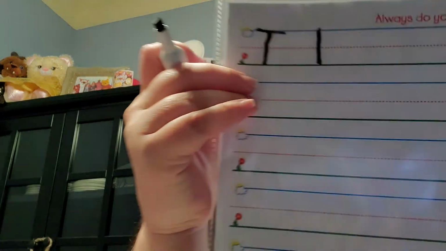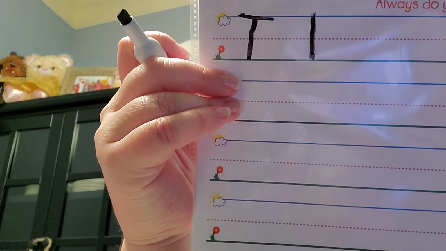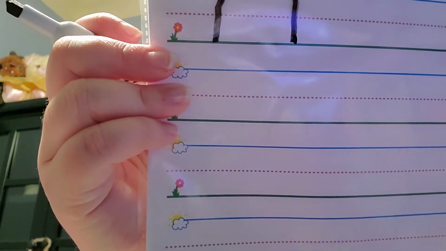Then we're going to put a finger there so we don't make our T's too close together. Start at the skyline, go down to the grass line, and stop. Then make a line on the skyline, a smaller line, and there's your uppercase T, your big T. Let's do it one more time.